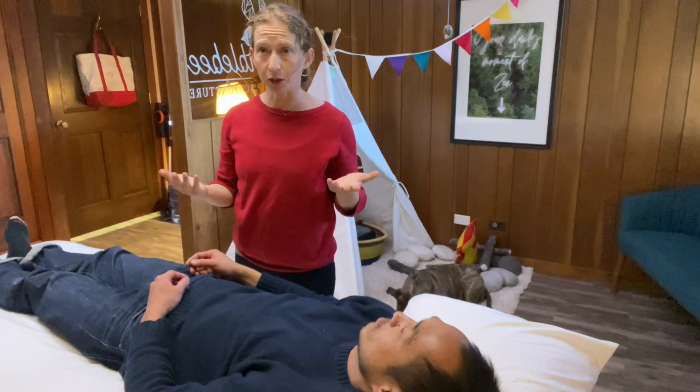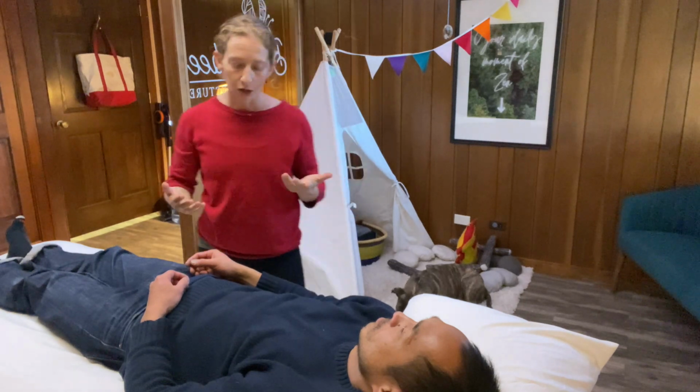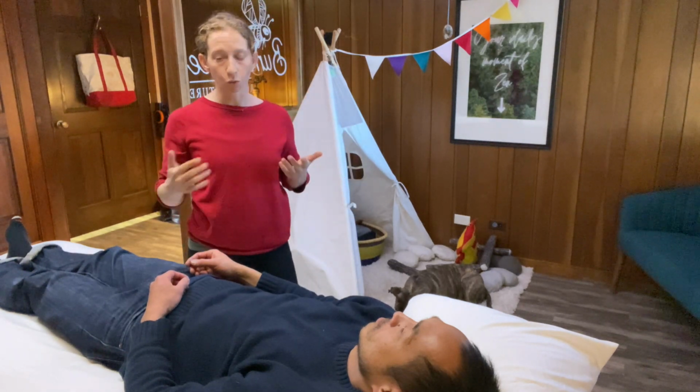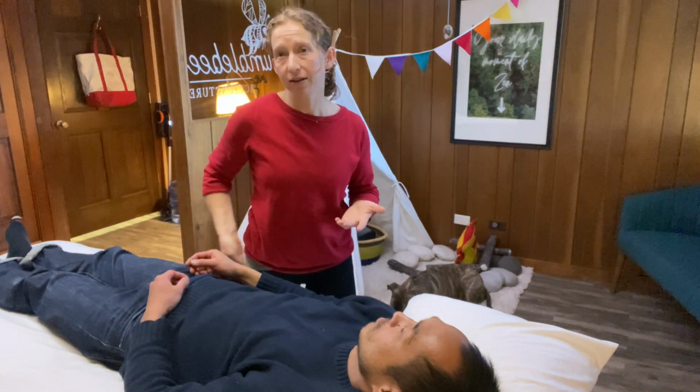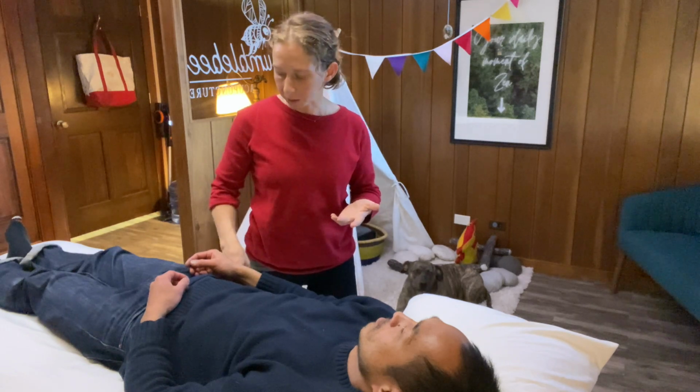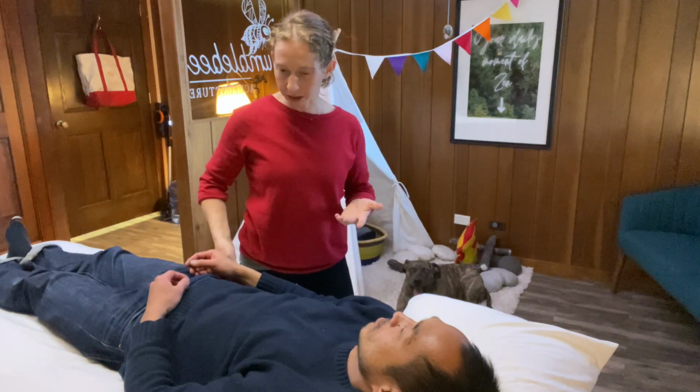So how you should look when you're taking the pulse. Usually you want to have 1 foot in front and 1 foot behind. You want to have your hip at the same height as your patient's hip. So my patient's hip's right here. I want to be about right here.